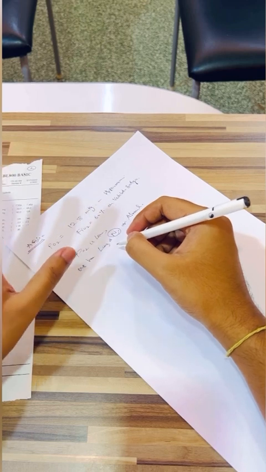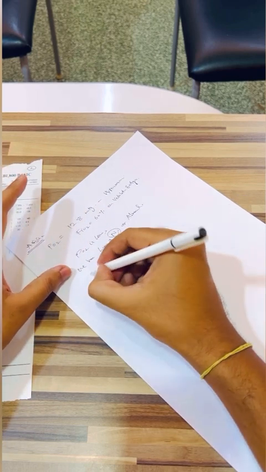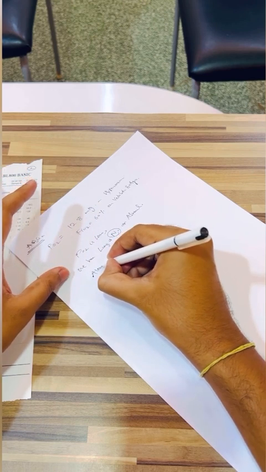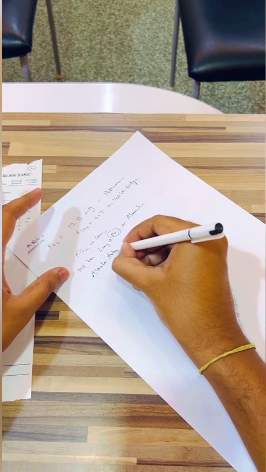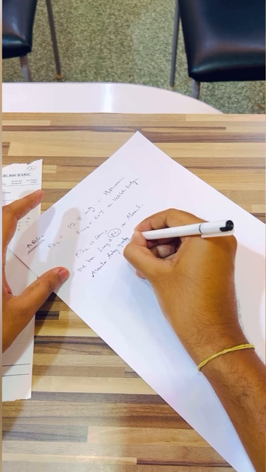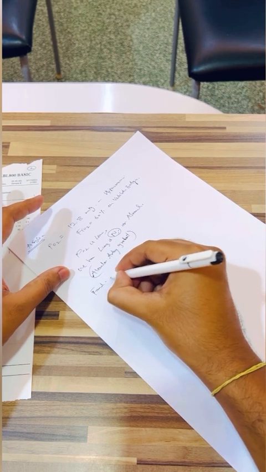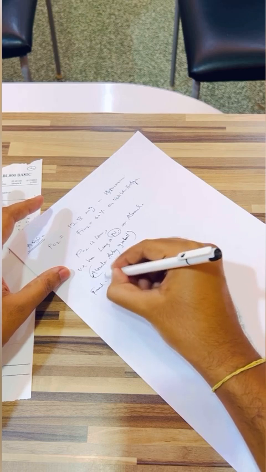So we have to find out whether the lung is normal or abnormal. How to find whether lung is normal or abnormal? By using the alveolar artery gradient. There's a formula for the alveolar artery gradient.